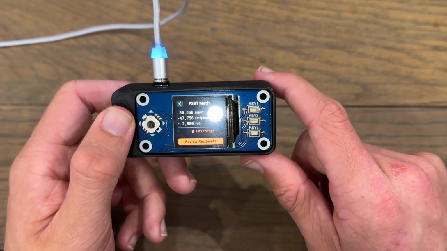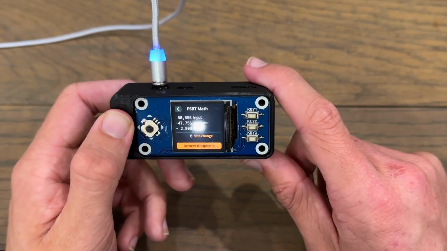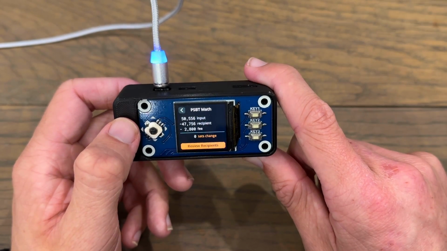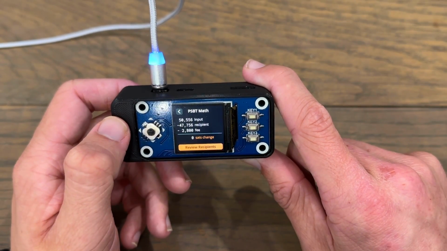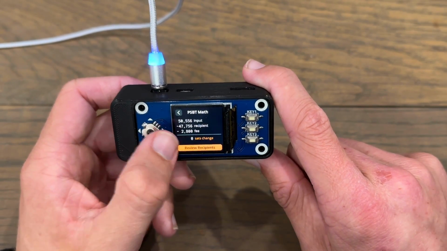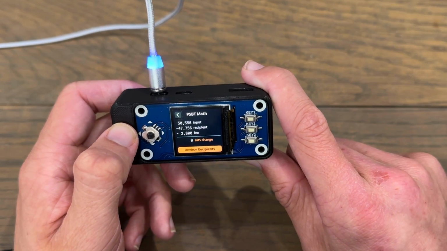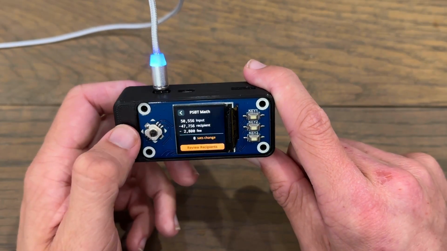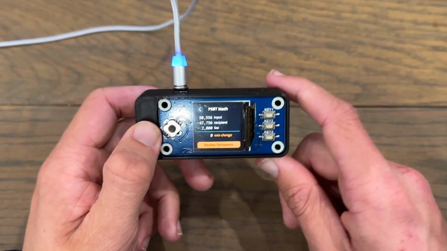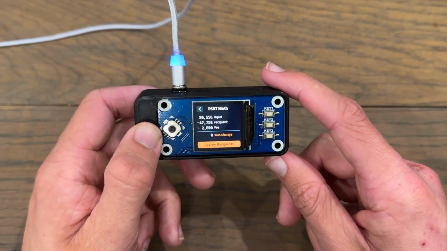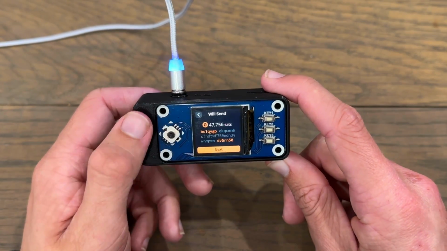Now it's going to show us the PSBT math. So we have a 50k sat input. We're sending 47k sats to the recipient. And we're paying a 2,800 sat fee. And we'll receive 0 sats back in our wallet. So everything checks out here. Everything looks good to me. I'm going to click review recipients.